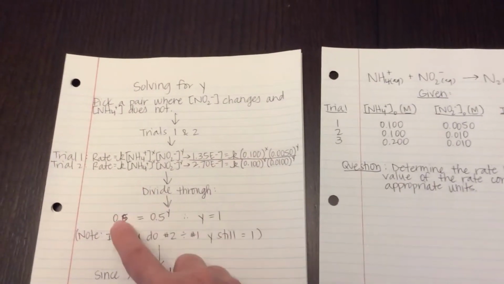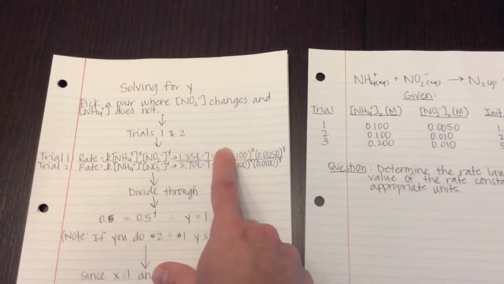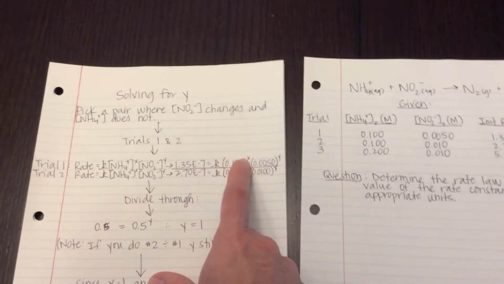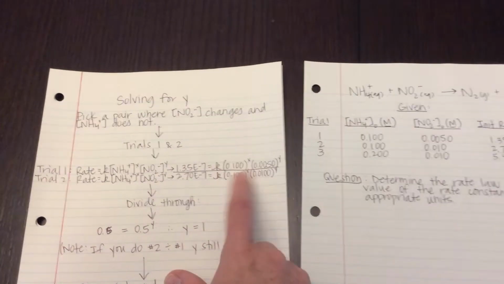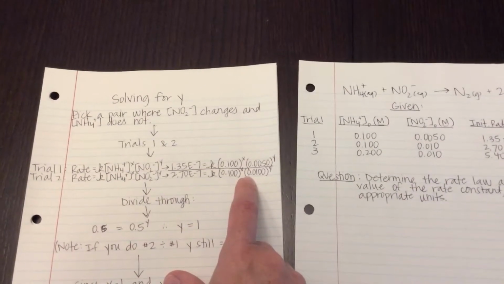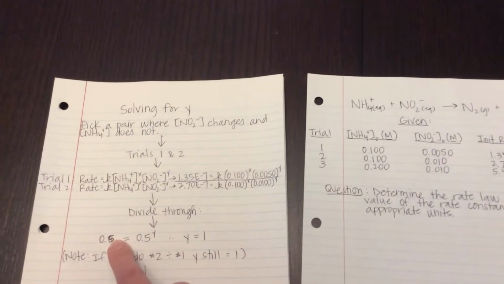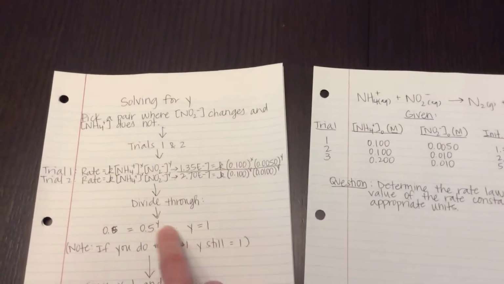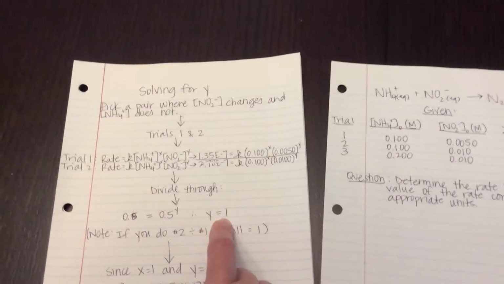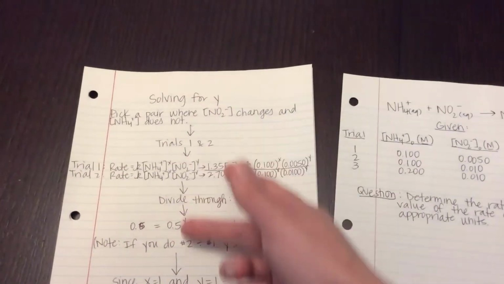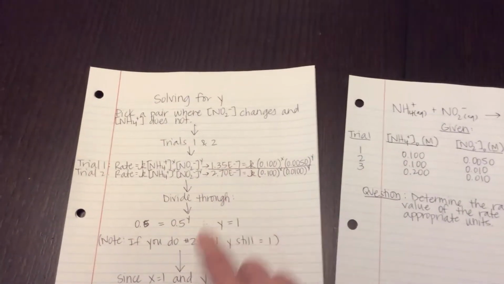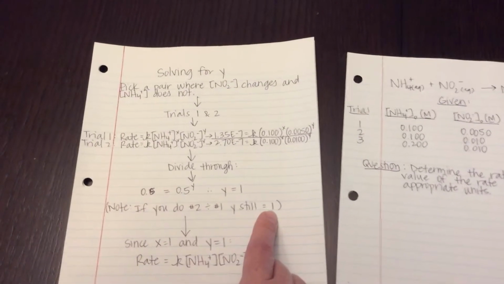This divided by this is 0.5. K over K goes away. 0.1 over 0.1 goes away. 0.005 divided by 0.01 is 0.5. So 0.5 is equal to 0.5 to the y. Therefore, y is equal to 1. And again, if you had done it the other way, with 2 over 1, your value of y would still be the same.